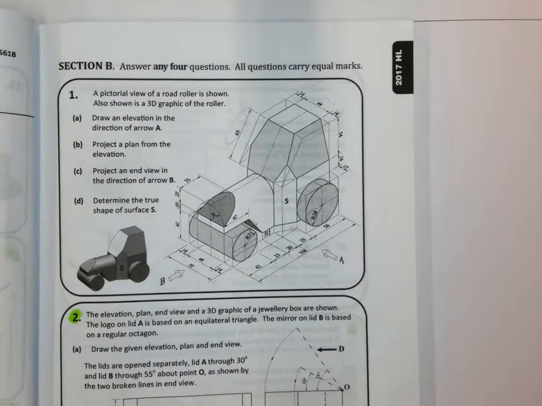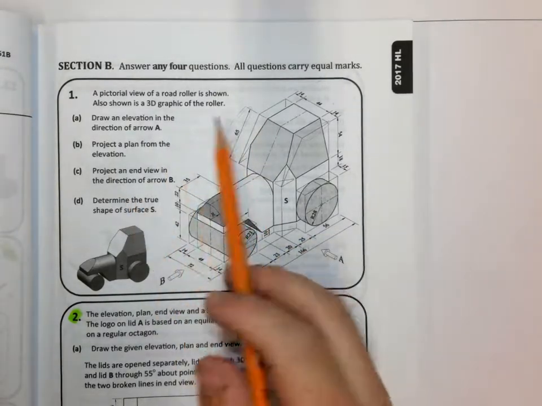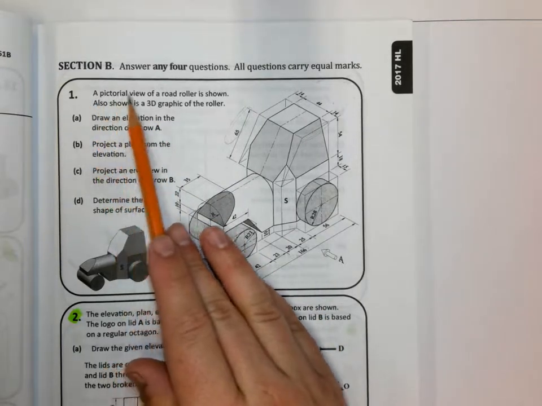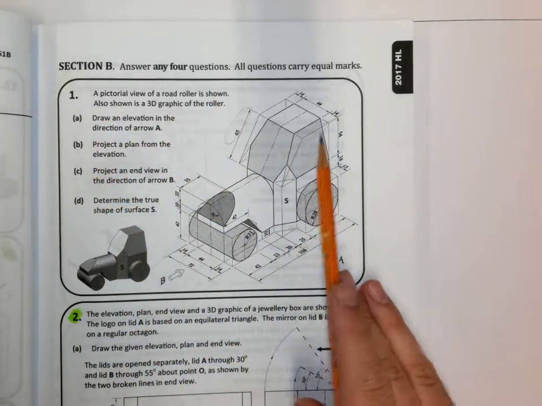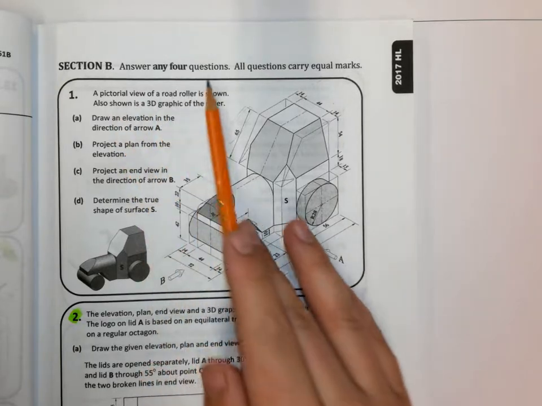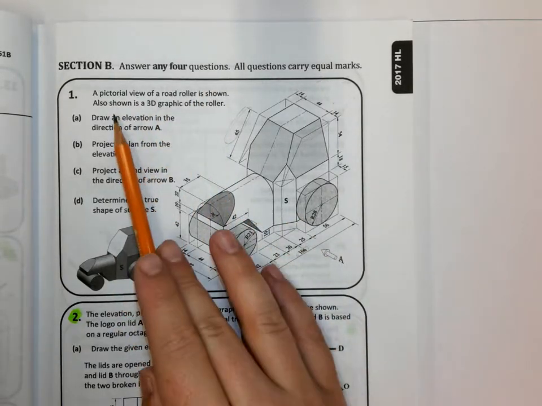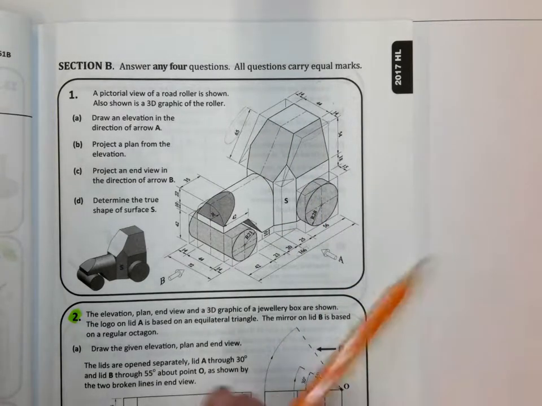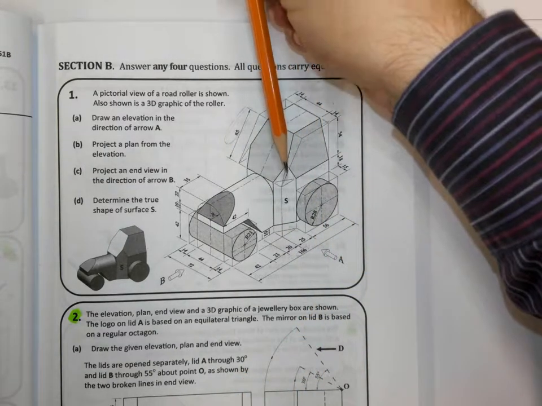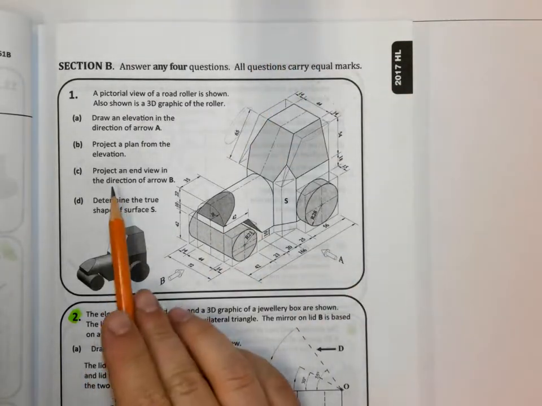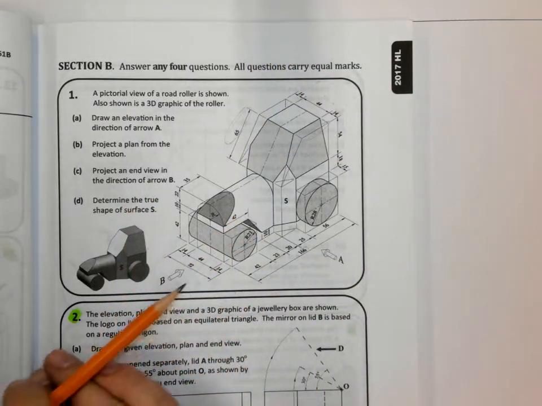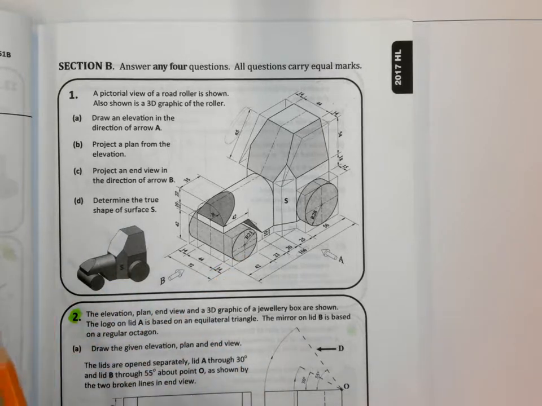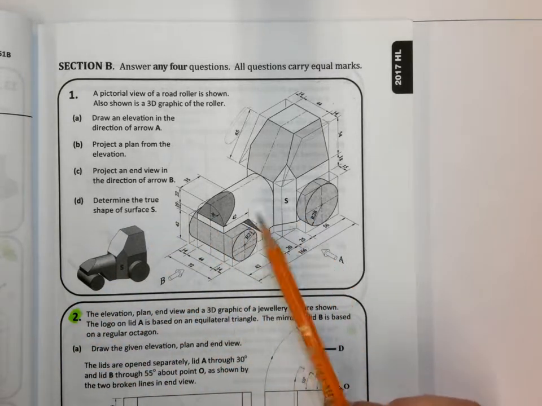Okay, in this question I'm doing 2017 higher level Section B question 1. I know we've had some experience doing it before, but we want to practice getting it spot on. Question 1: a pictorial view of a road roller is shown, also shown as a 3D graphic of the road roller. Draw the elevation in the direction of arrow A. Project a plan from the elevation, so looking down on top. Part C, project an end view in the direction of arrow B. Part D, determine the true shape of surface S.